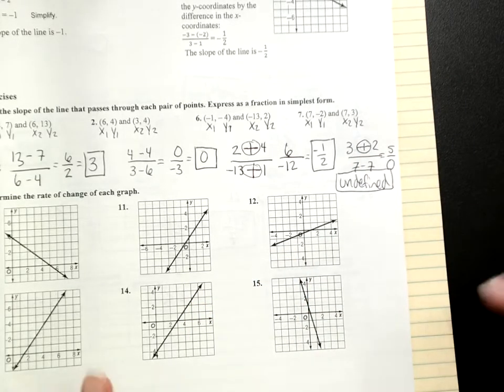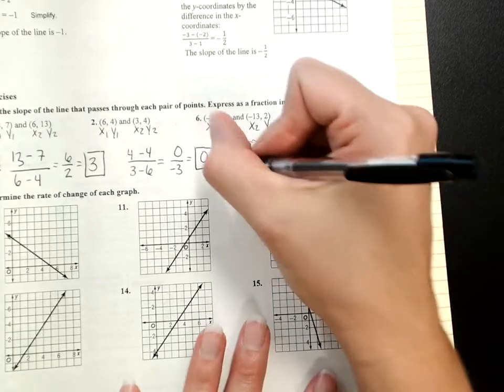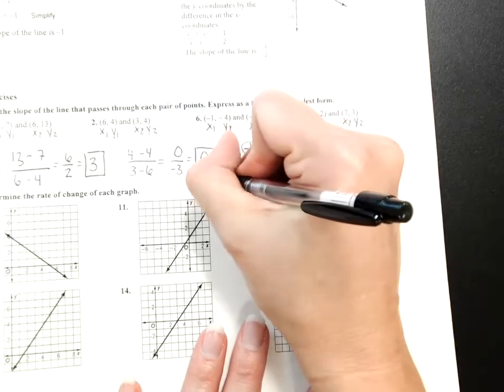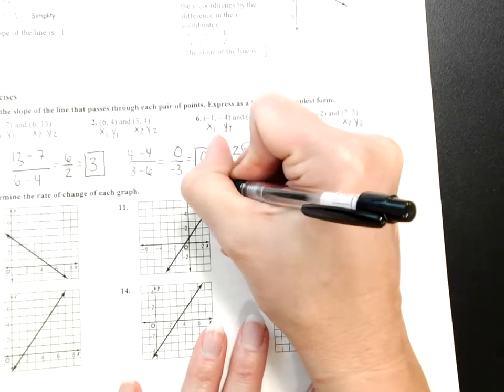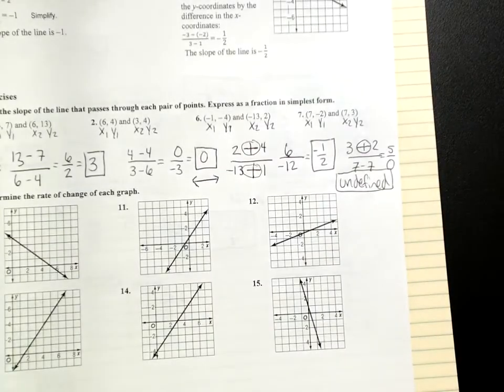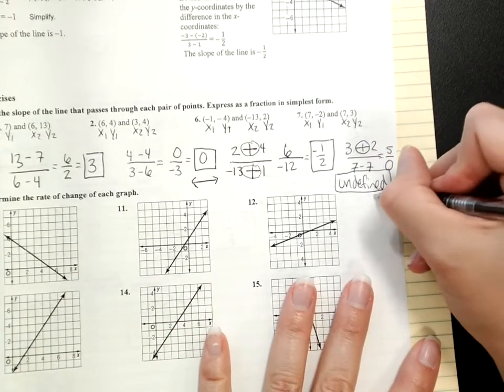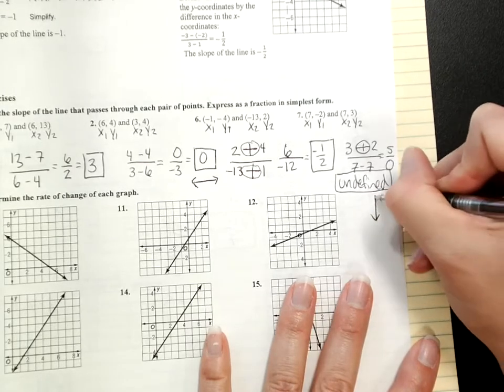All right. Just a little note here. A slope of 0, that's when you have a horizontal line on your graph. That has a slope of 0. It's going up 0 and over however many. Your undefined slope is a vertical line.